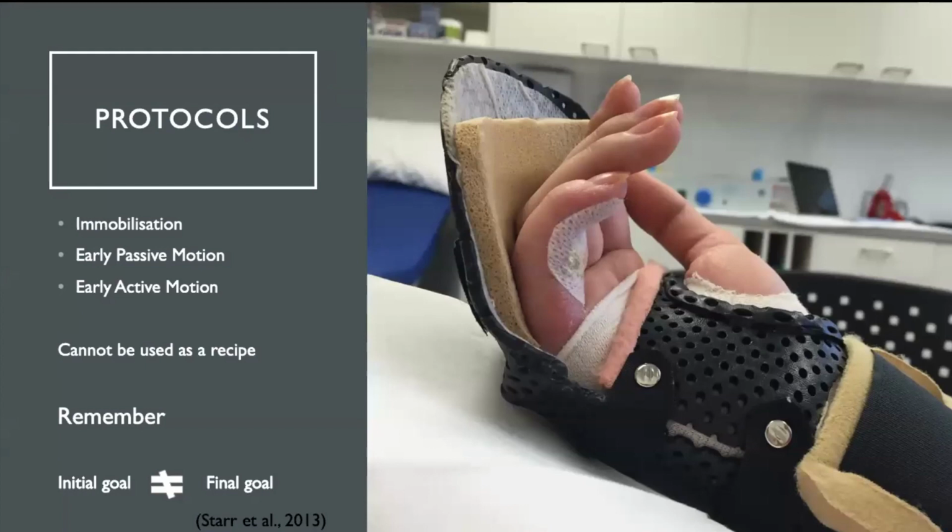So protocols, they're familiar to us all. We've probably all read, or at least heard about, Duran, which was passive only, or Kleinert, who introduced the concept of active extension with passive flexion. The Belfast, which introduced the idea of early active motion, and then the Indiana protocol, which included the concept of tenodesis, to glide the tendons with finger flexion during wrist extension and finger extension during wrist flexion. And I can see you're all probably trying to do that behind your computer screens there. I was sort of planning on demonstrating that.